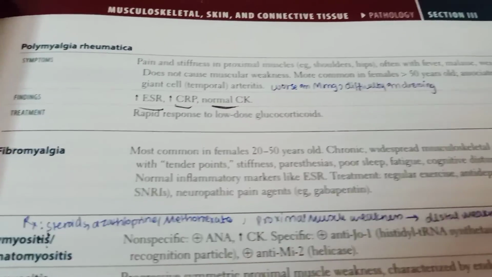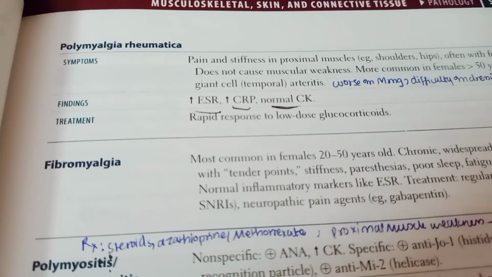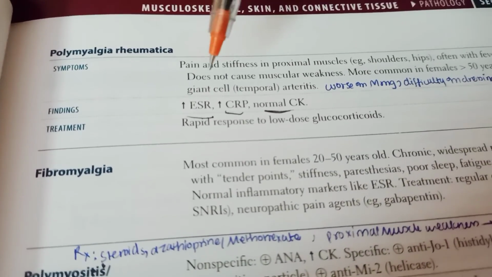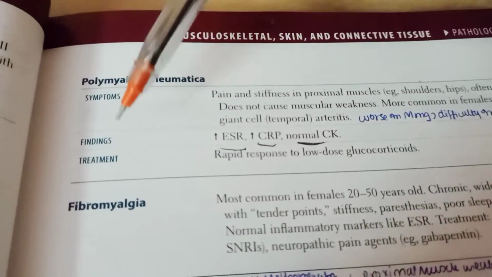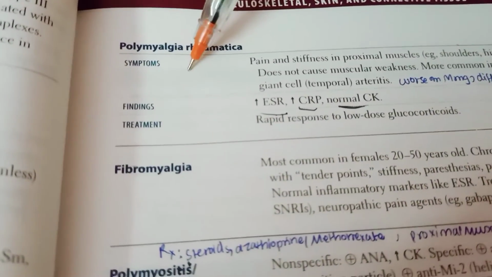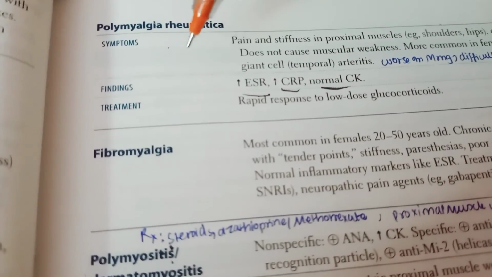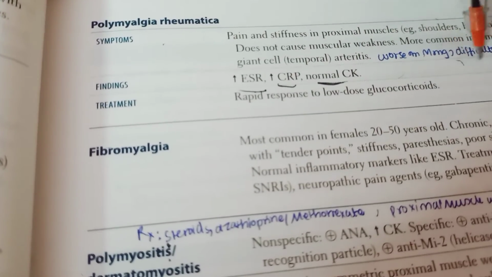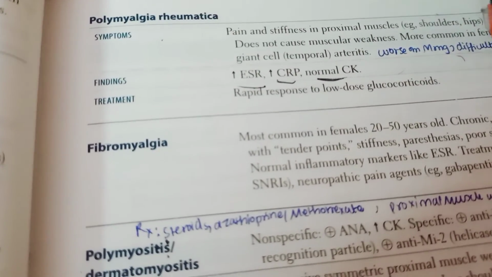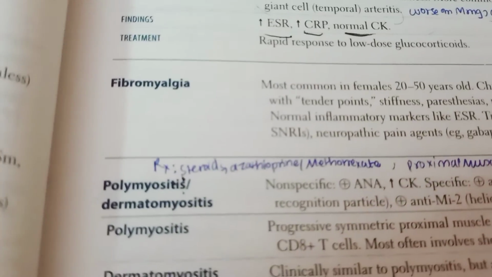Now comes polymyalgia rheumatica. In the name itself, you can see poly means many, myalgia means pain, many body pains. Symptoms are pains and stiffness, especially in proximal muscles like shoulders and hips, associated with fever, weight loss, muscle weakness. It is most commonly seen in females around 50 years old, and it is worse especially in the morning and difficult in dressing. This is most commonly associated with giant cell temporal arteritis.